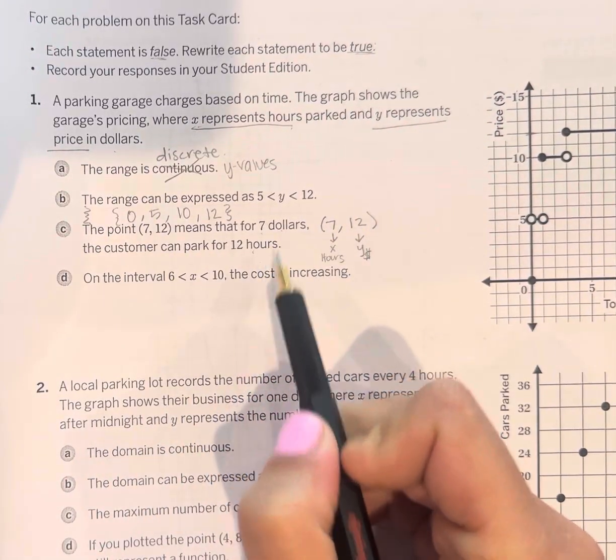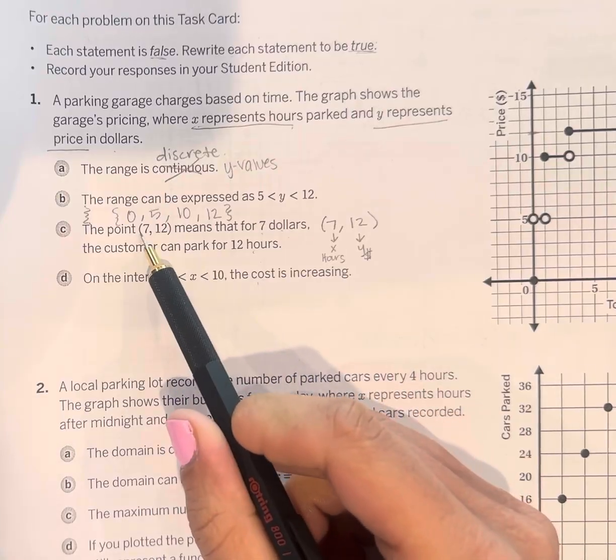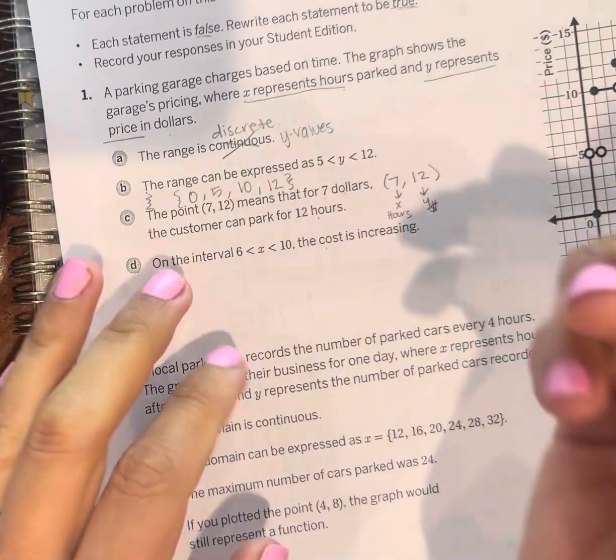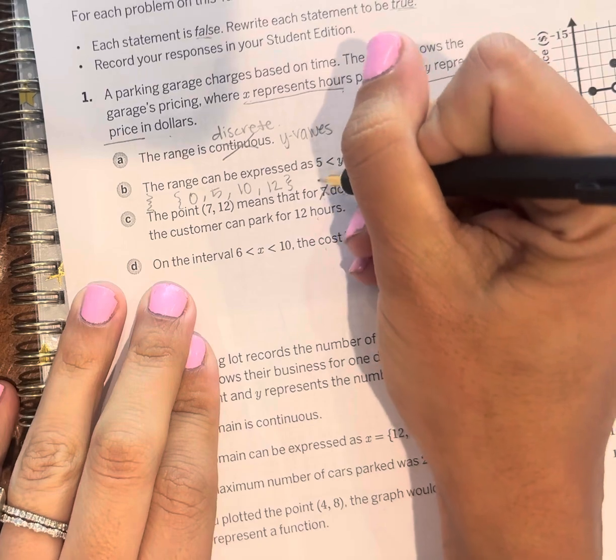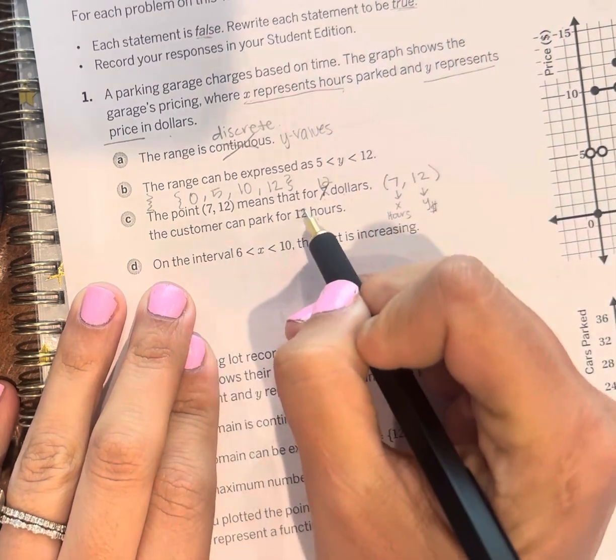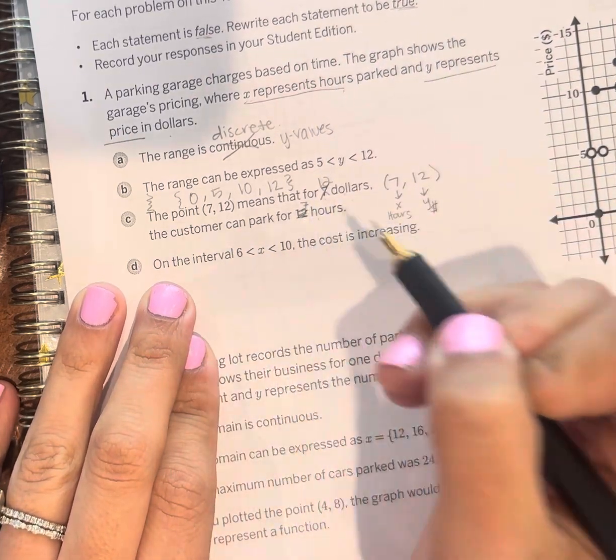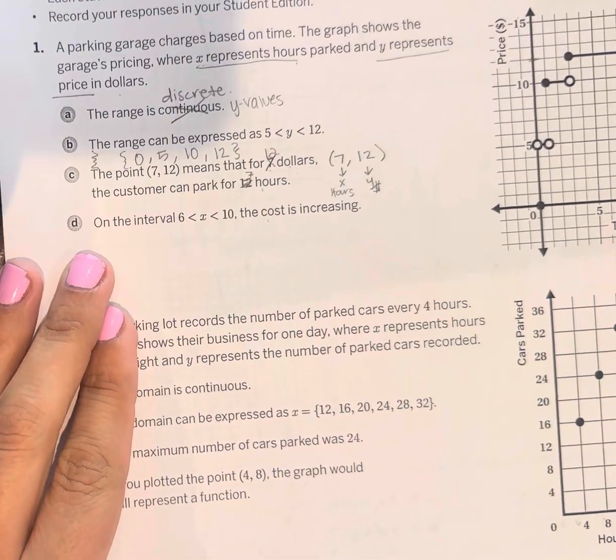They switched it. So what does 7, 12 actually mean? It means that for $12, you can park for 7 hours. They're definitely not parking in LA.